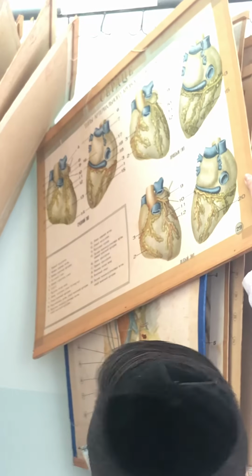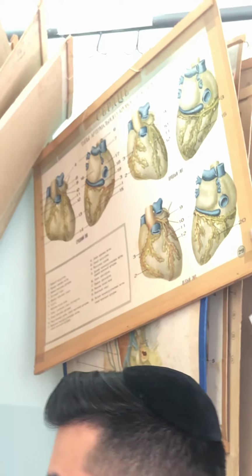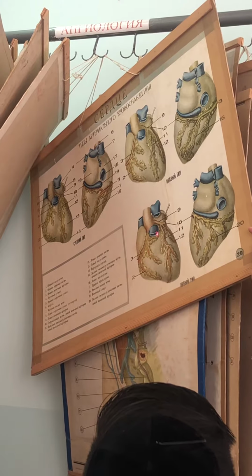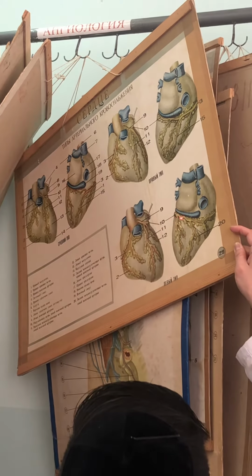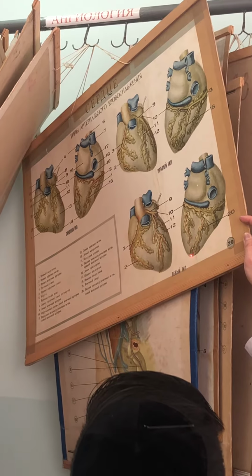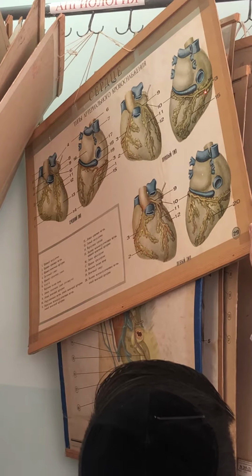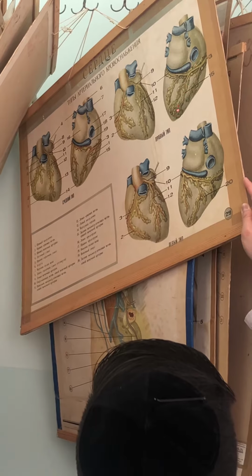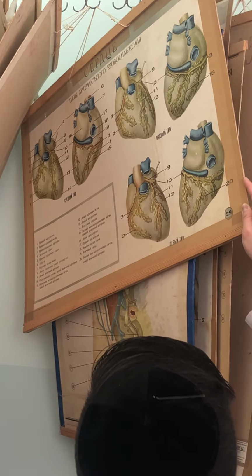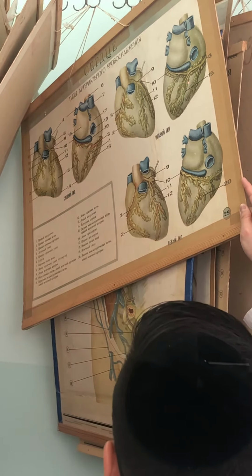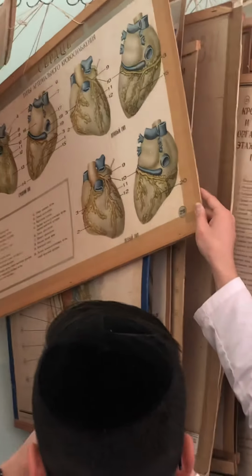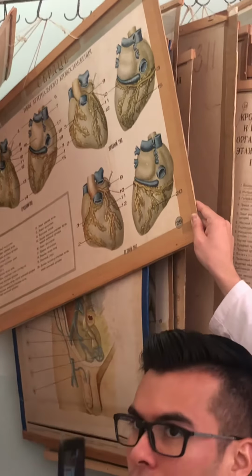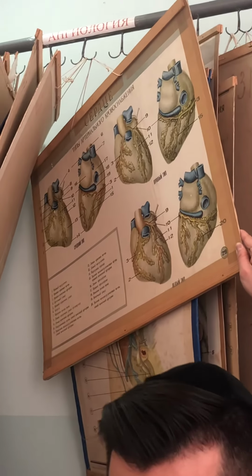Right dominant type, these pictures. And the left dominant type. In the left dominant type, you can see that the circumflex artery gives the posterior interventricular branch. The right dominant type is the one I explained. Fifty-seven percent of humans have this type. The left dominant type is the rarest, with nearly 10% of humans having it.